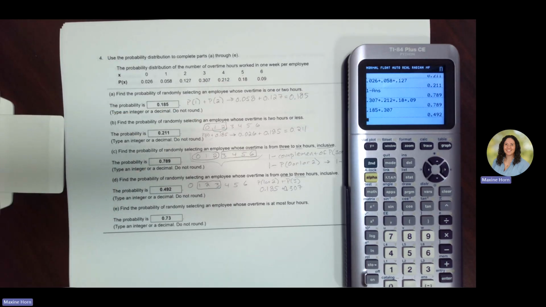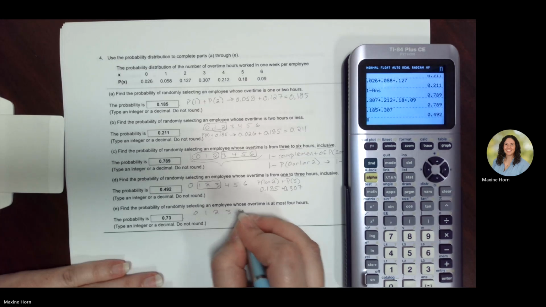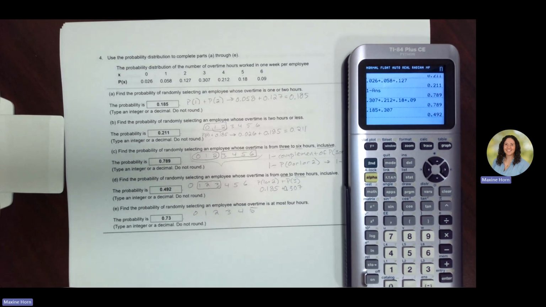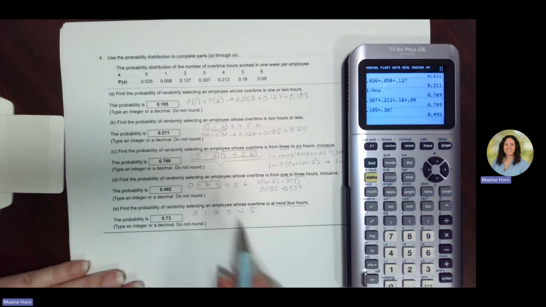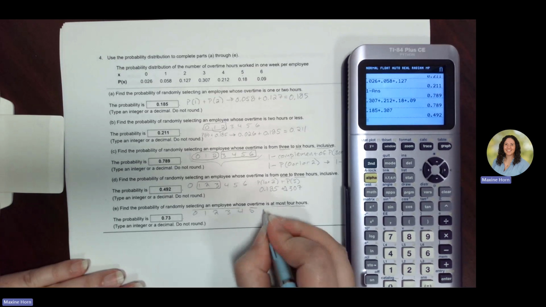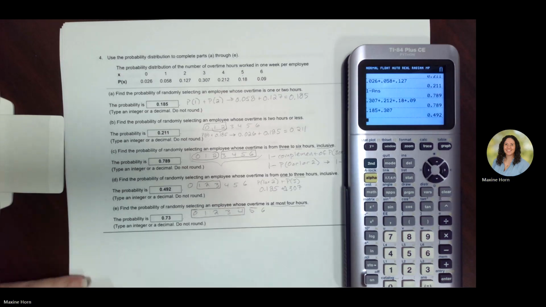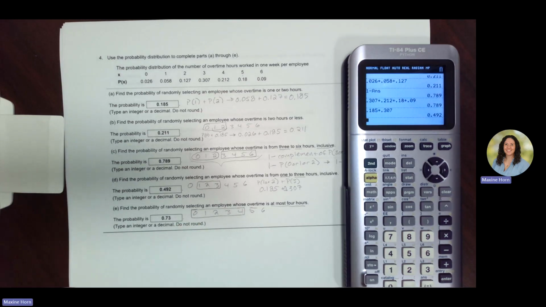And last, find the probability of randomly selecting an employee whose overtime is at most 4 hours. So you want to make sure that you're familiar with these types of phrases that they're going to be using. If I have at most 4 hours, that means that I have everything below 4 and including 4.